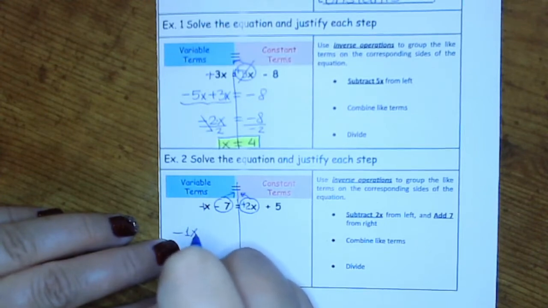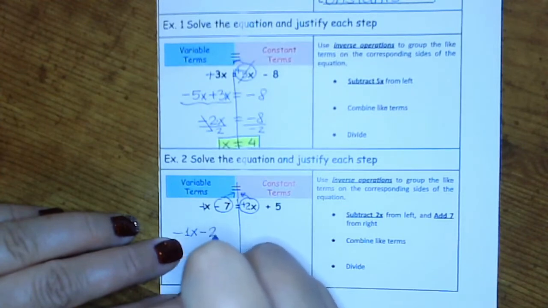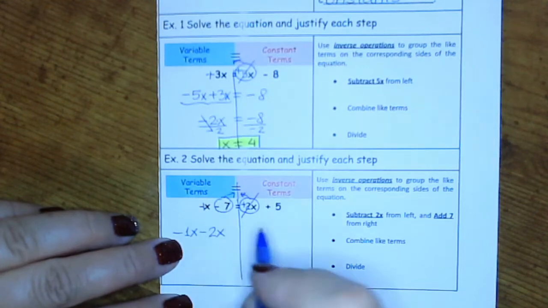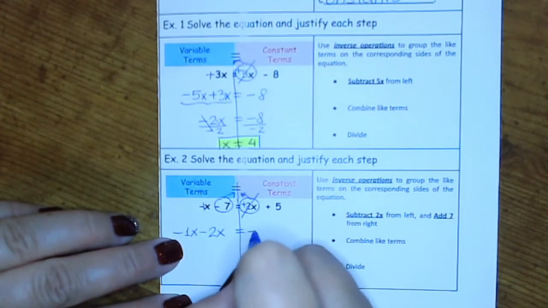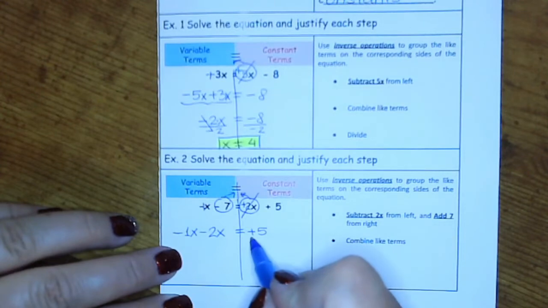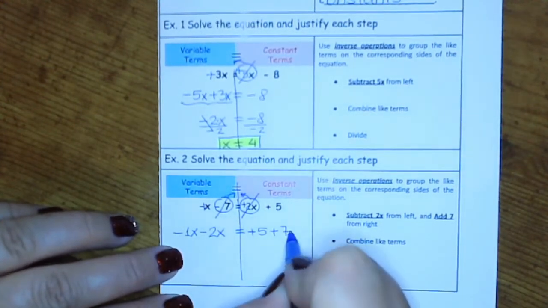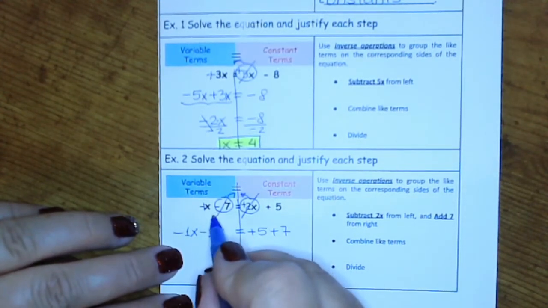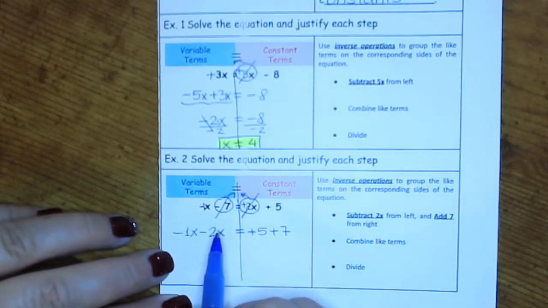It is not moving over the equal sign, stays the same. Minus 2x. Why minus? Because I had to use inverse operation to throw it over that equal sign. Constant positive 5 stays. It didn't go anywhere. It was on the constant side, so it stays the same. Then here, -7 will change to plus or add 7. Why? Because it's on the wrong side of the equation, so we have to move it to the constant side using inverse operation.